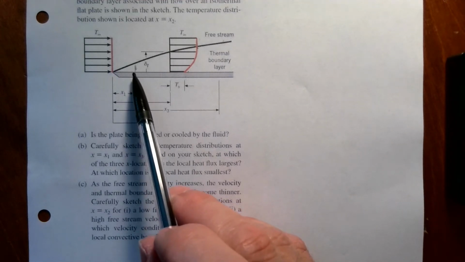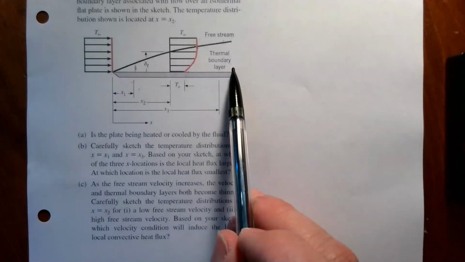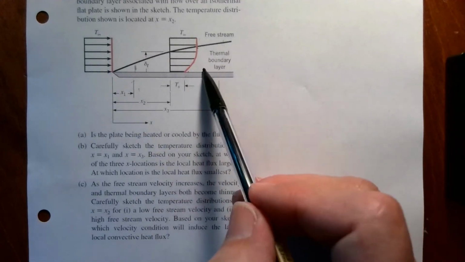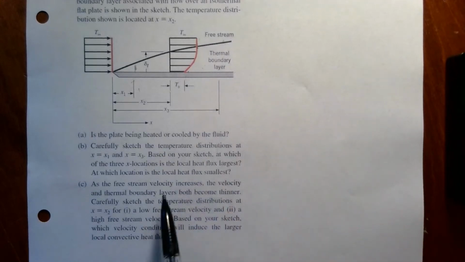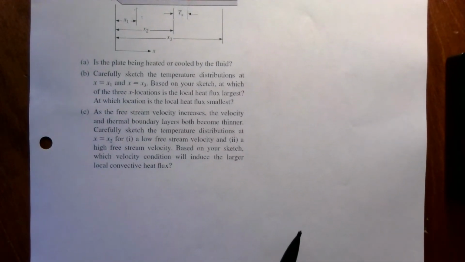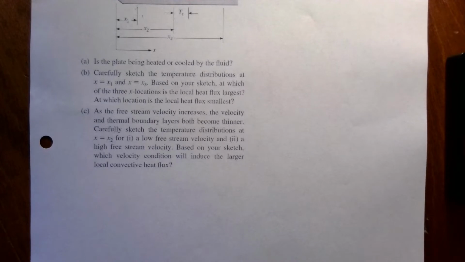Right, so the heat transfer rate is decreasing as you move to the right. So H also then is decreasing as you move to the right because delta T is the same. At which point would it be the smallest? Okay, so it'd be at the far right side for the smallest. As the free stream velocity increases, the velocity and thermal boundary layers both become thinner.